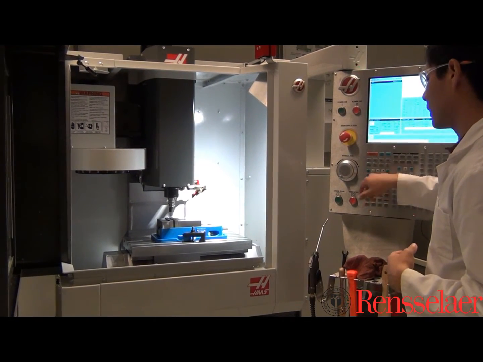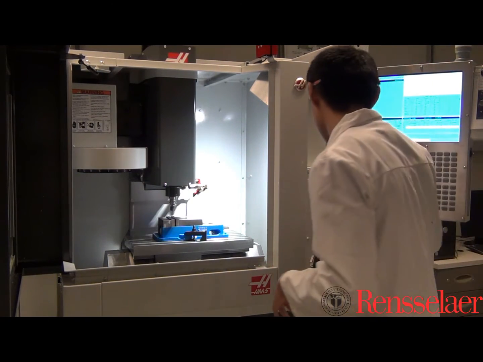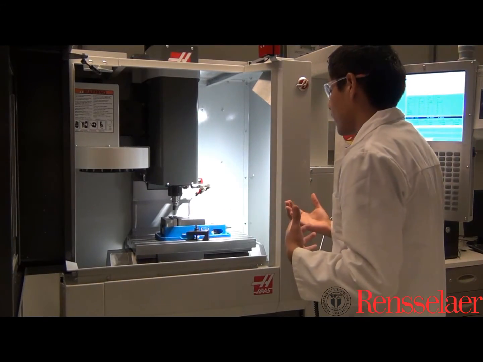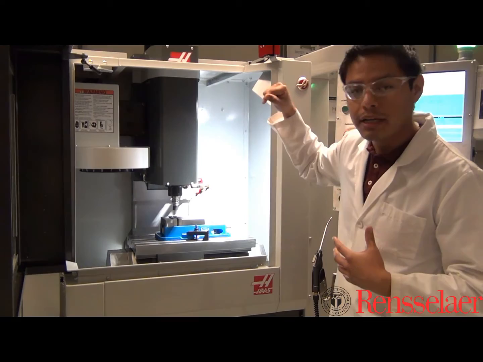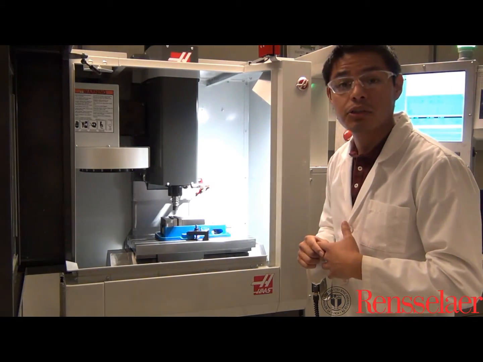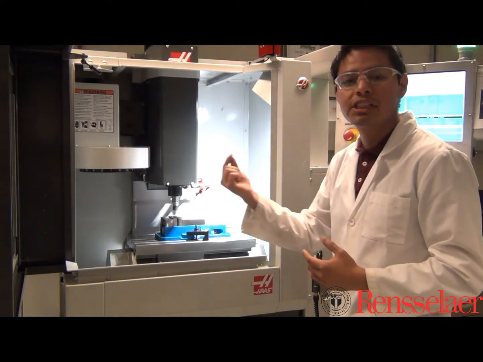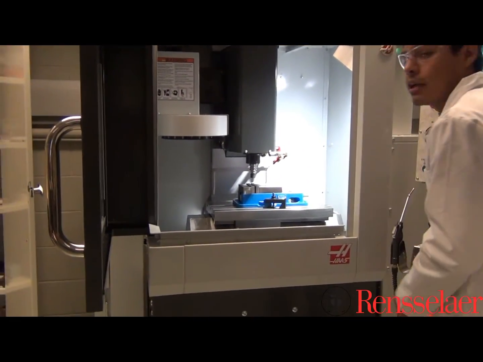Now continue by pressing the Z. We're going to start lowering the spindle towards the workpiece. Be very careful when you start doing this because again, you don't want to break the tool by inserting it all the way into the workpiece. And what you're looking for now is just for the first sign of a chip to start forming. Okay? So let's begin the process.